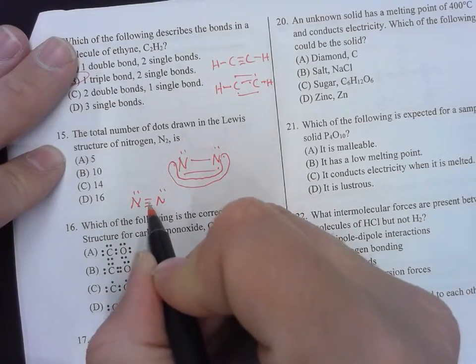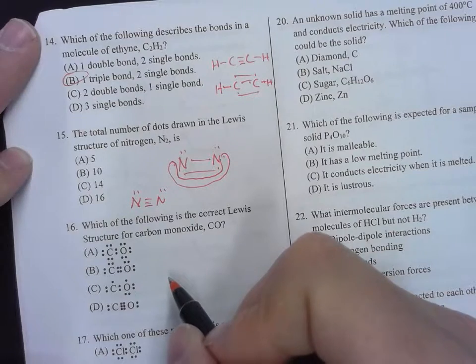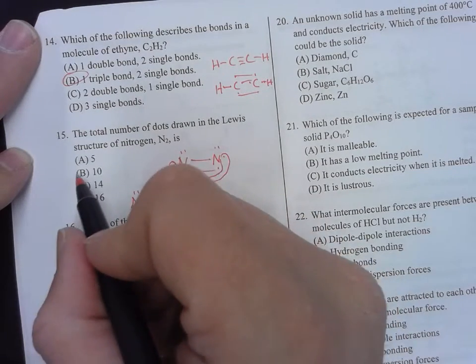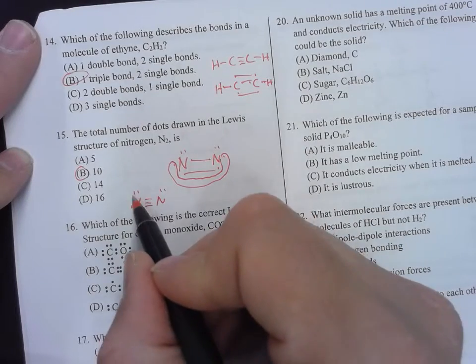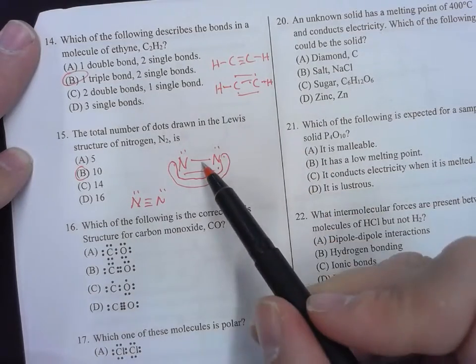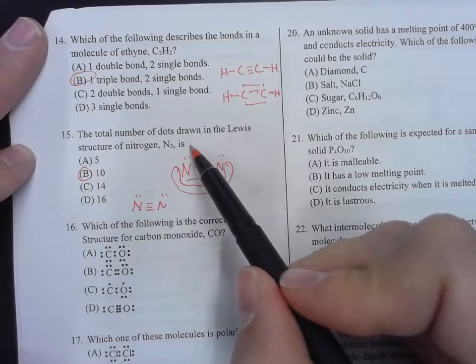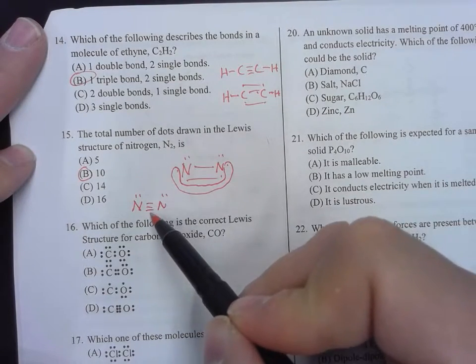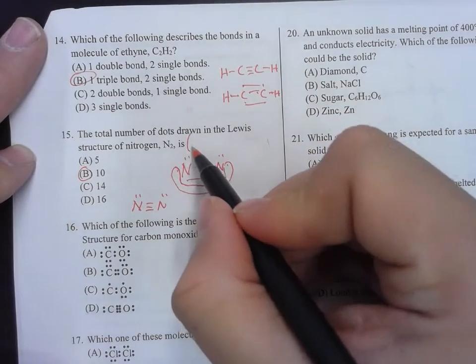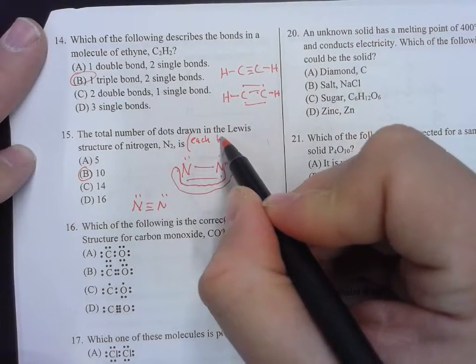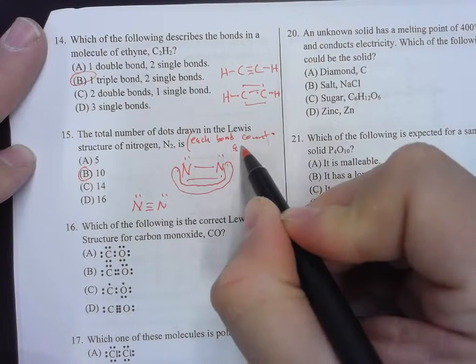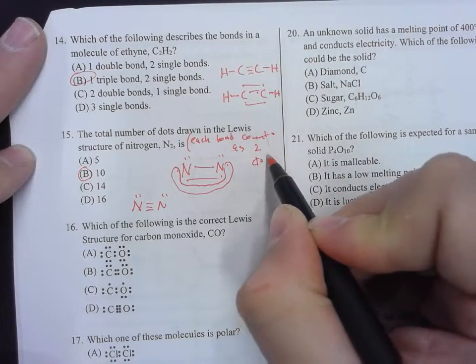We can count each one of these lines as 2 dots. So if we think about it like that, it would be a total of 10 dots, because we got 2, 4, 6, 8, 10. Now what I will do is say here in parentheses, each bond counts as 2 dots, something like that.